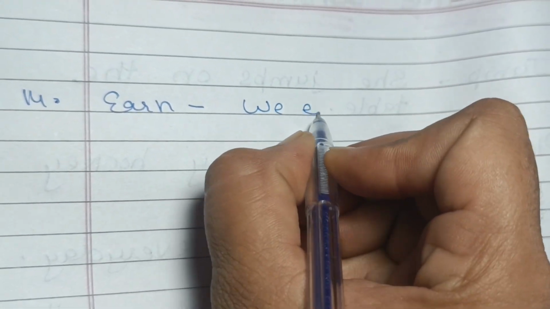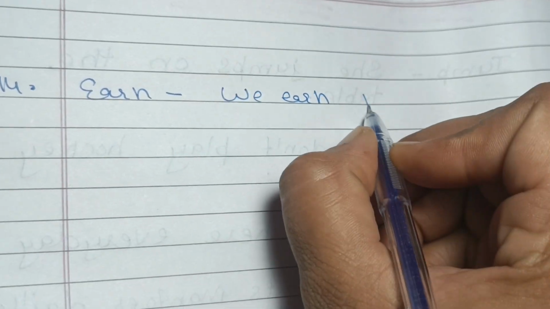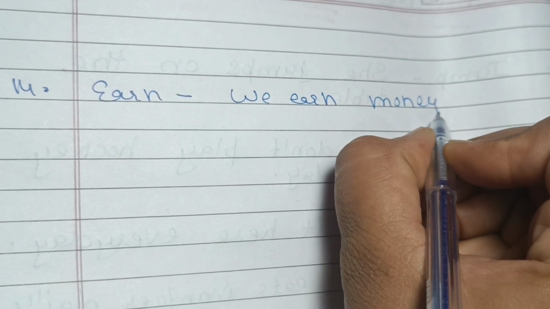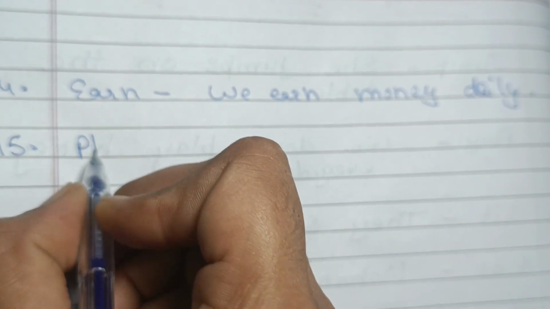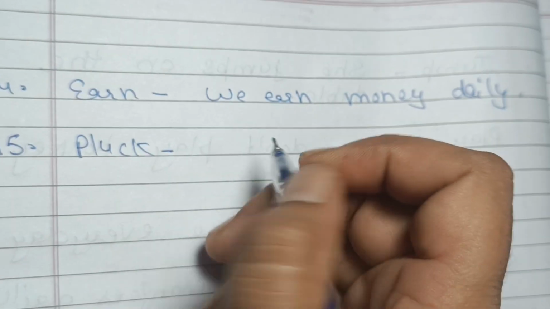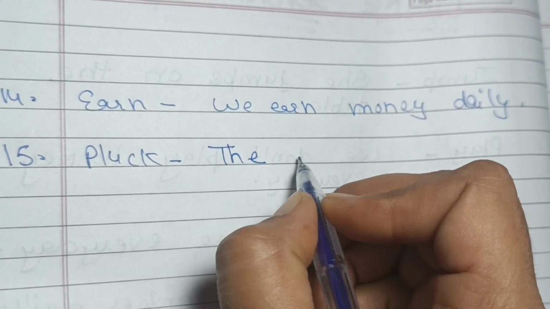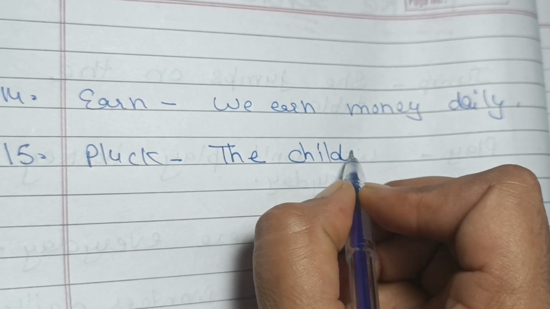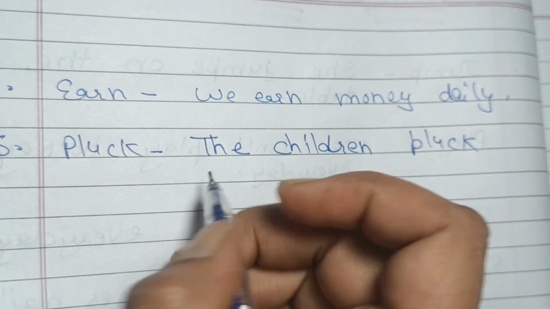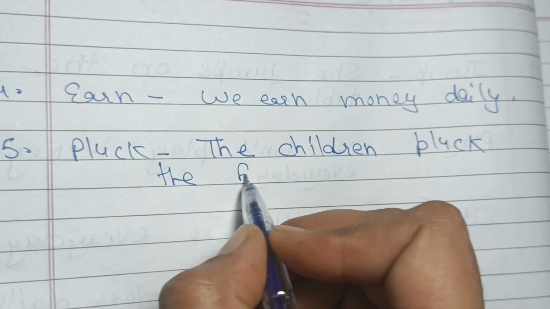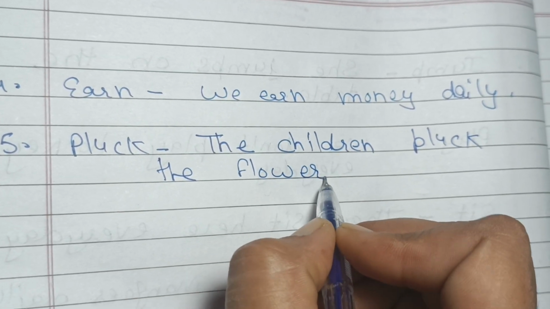14, earn. We earn money daily. 15, pluck. The children pluck the flower.